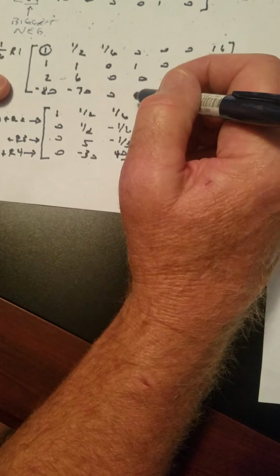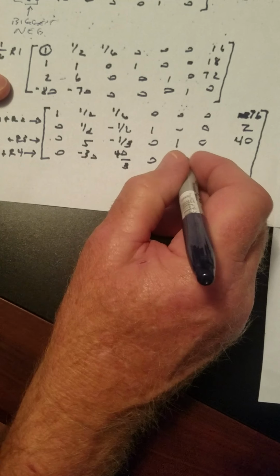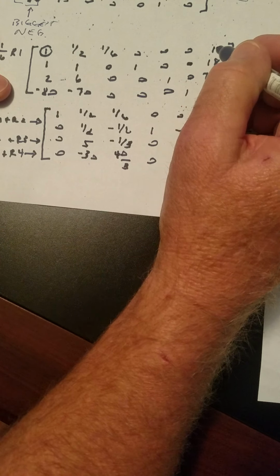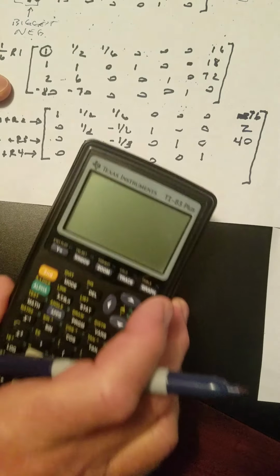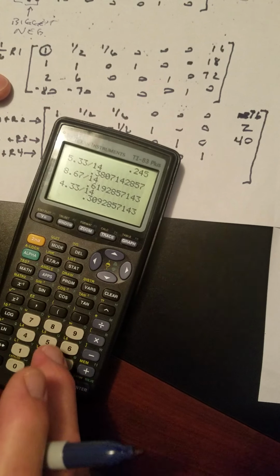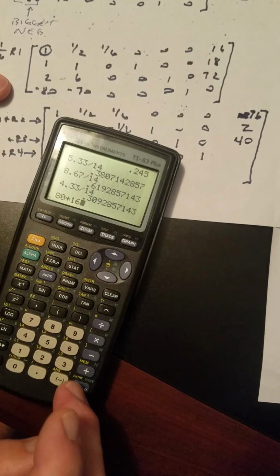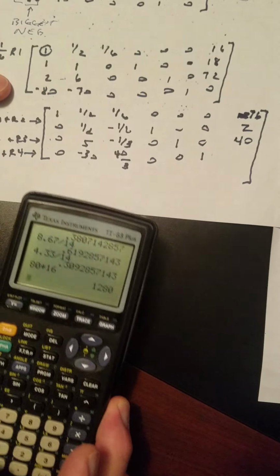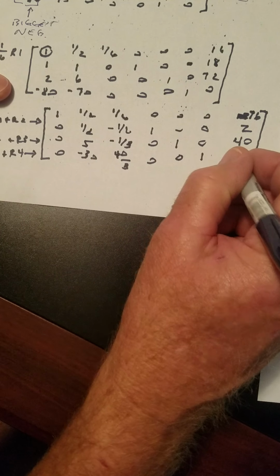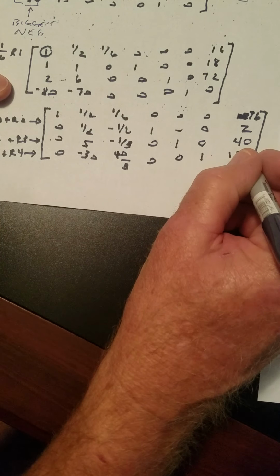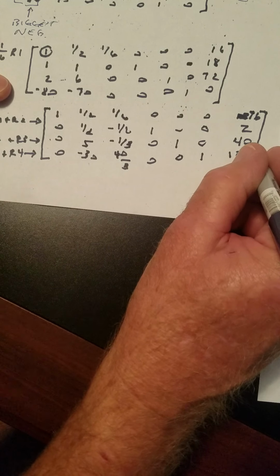80 times 0 is 0 plus 0 is 0. 80 times 0 is 0 plus 0 is 0. 80 times 0 is 0 plus 1 is still 1. And 80 times 16. Get the calculator out here real quick. 80 times 16. And I've got 1280 plus 0 is 1280.